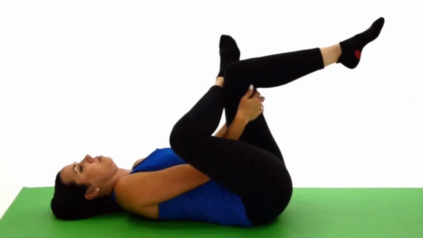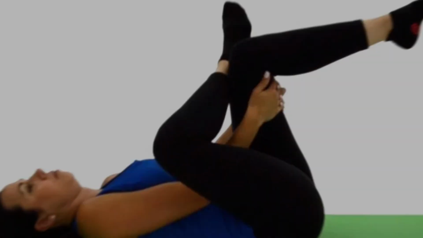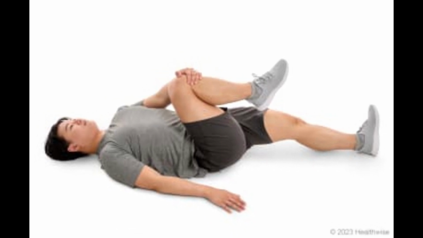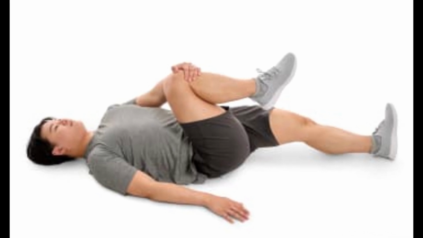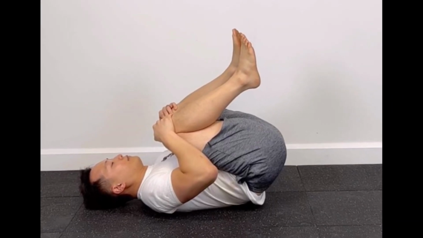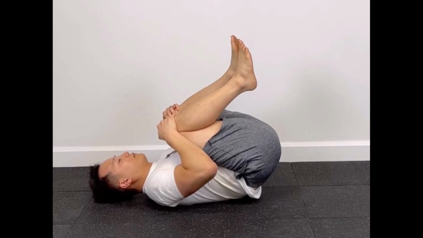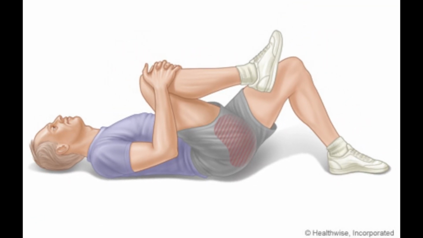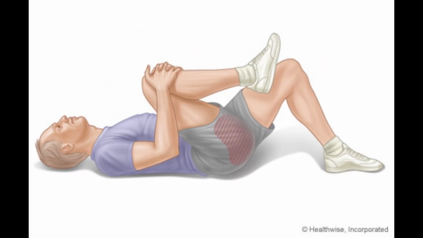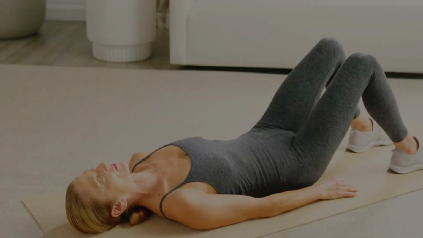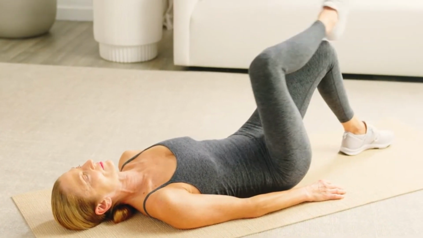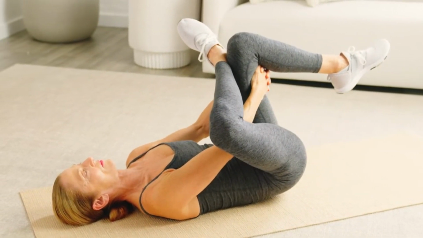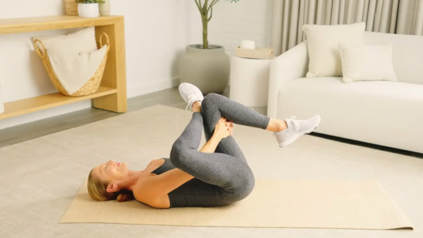Piriformis stretch. How it works. The piriformis muscle, located in the buttocks, can sometimes irritate the sciatic nerve. Stretching this muscle can relieve tension and reduce pain. Instructions. Lie on your back with both knees bent and feet flat on the floor. Cross the affected leg over the opposite thigh, creating a figure 4 shape. Gently pull the bottom leg toward your chest until you feel a stretch in your buttock. Hold for 20 to 30 seconds and repeat on the other side if necessary. Benefits. Relieves tension in the piriformis muscle, reducing pressure on the sciatic nerve.